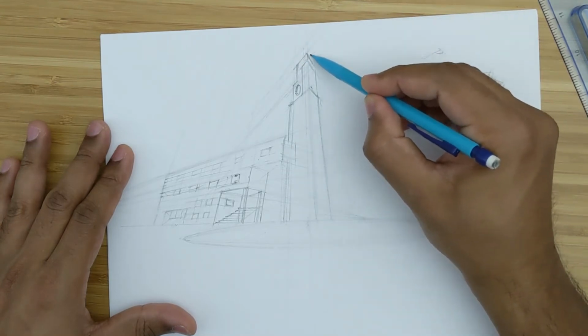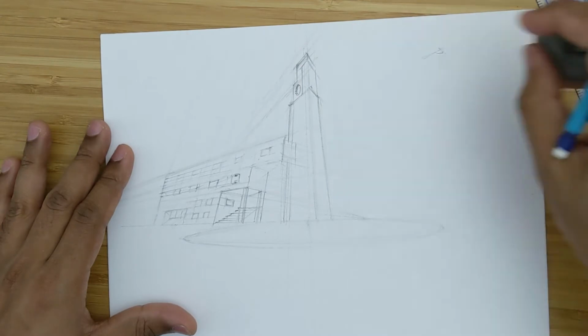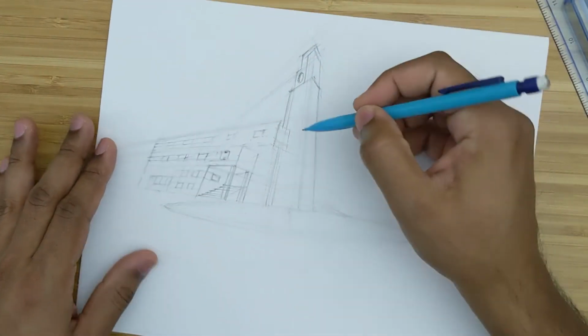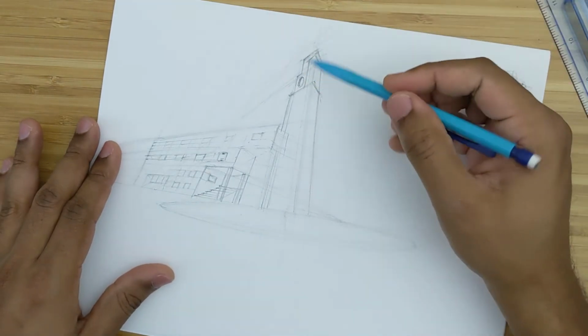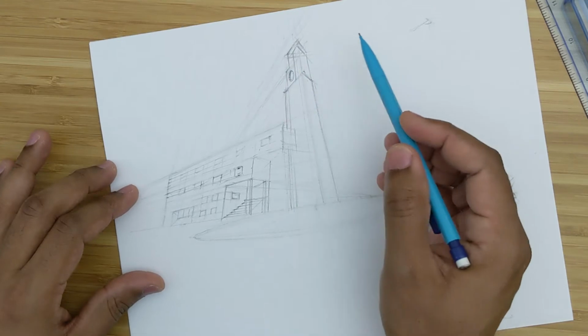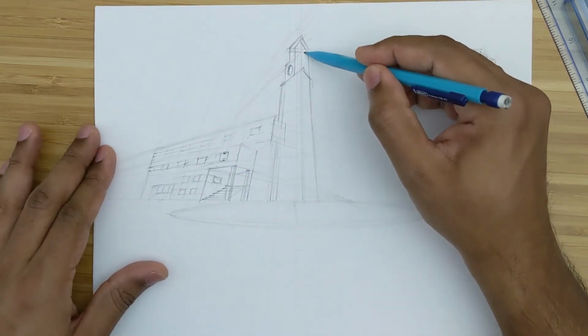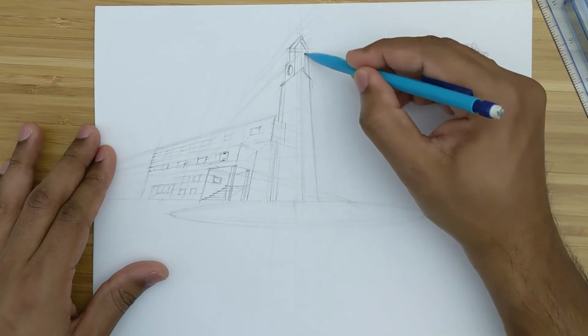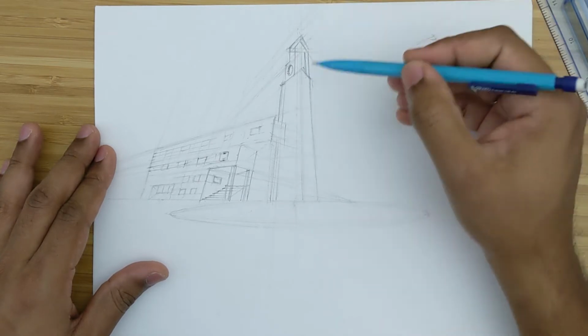I think this top part could be a little thinner. Yeah, looks good. And then this was a triangle, so the back wall would connect, and then yeah, I think this is good.